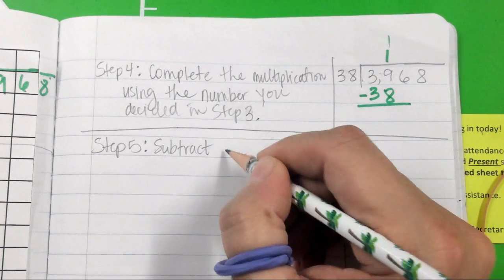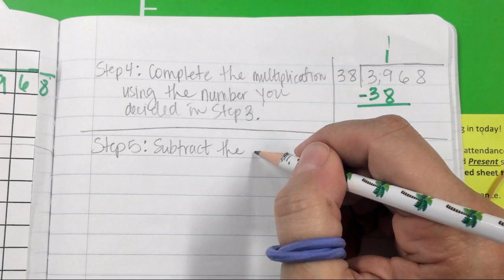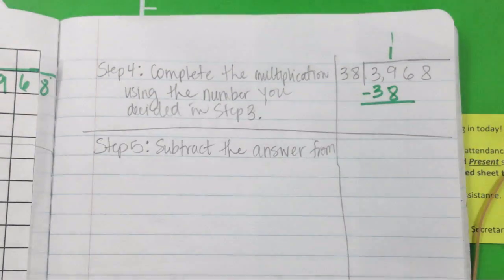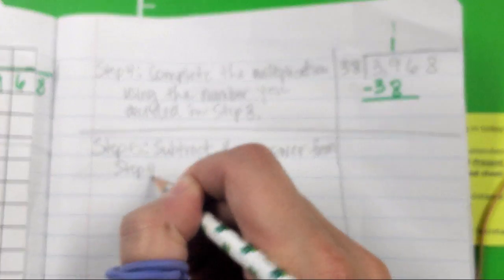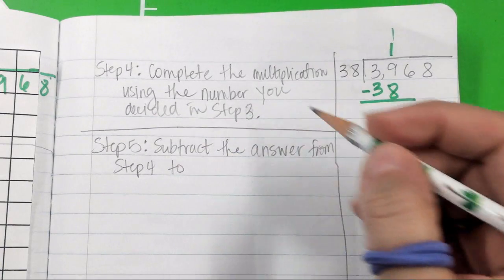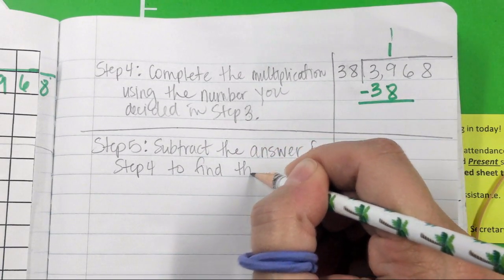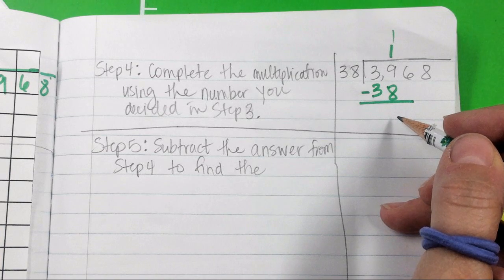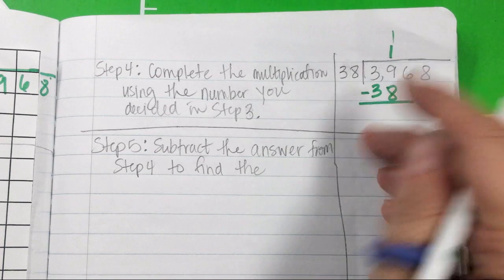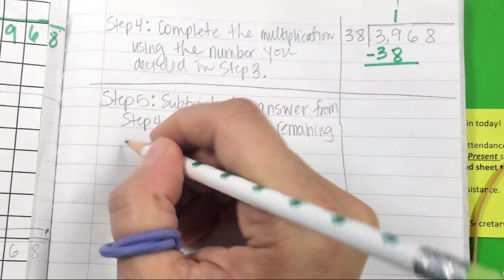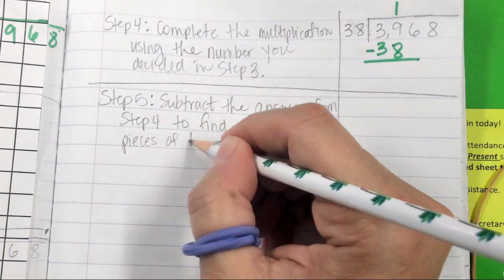Subtract. Subtract the answer from step 4 to find the remaining pieces of that place value. Okay.